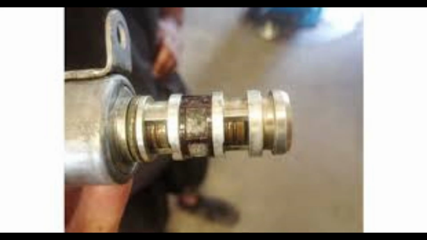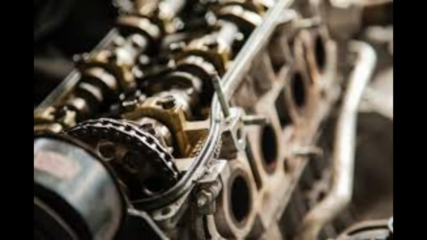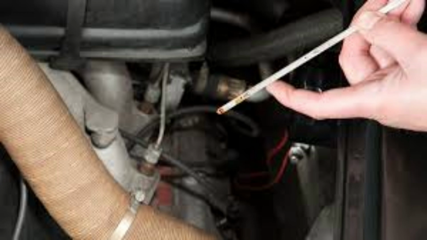Common causes: 1. Low or dirty engine oil. 2. Faulty VVT solenoid. 3. Wiring or connector issues. 4. Stuck actuator, camshaft gear. 5. PCM malfunction.